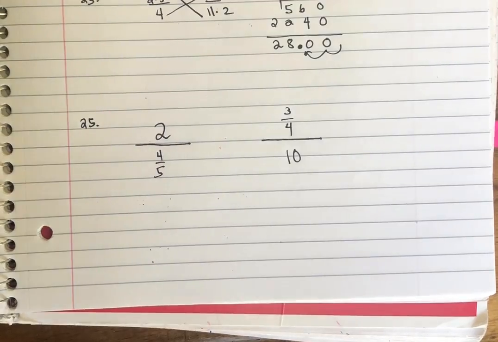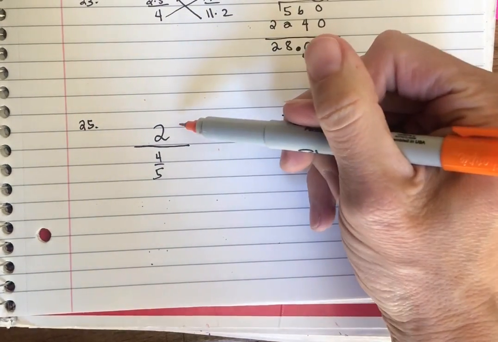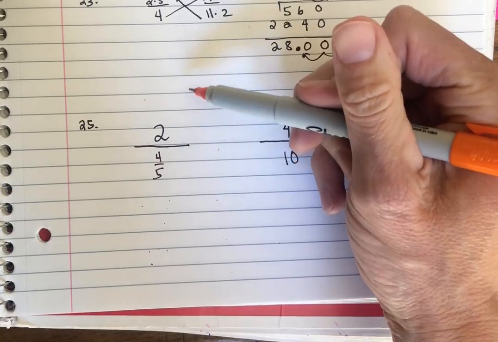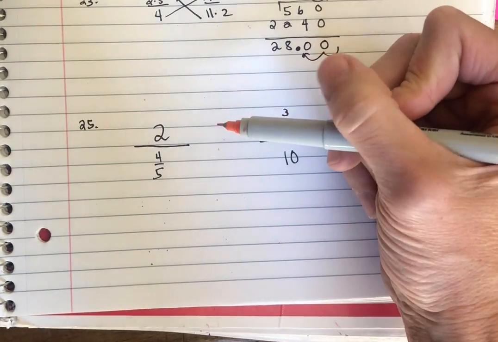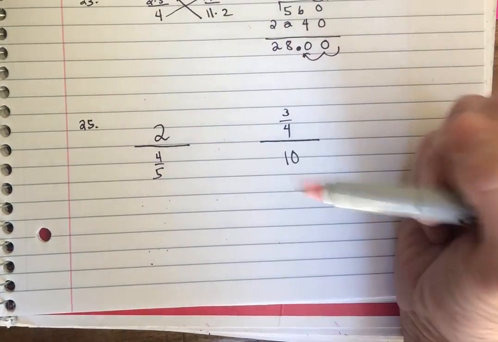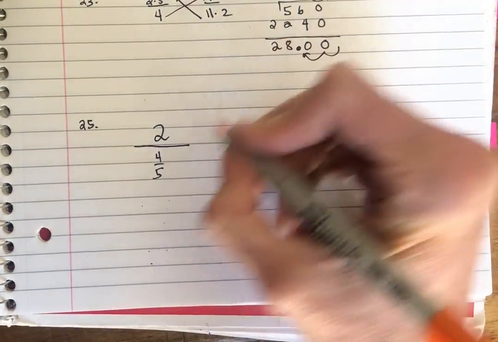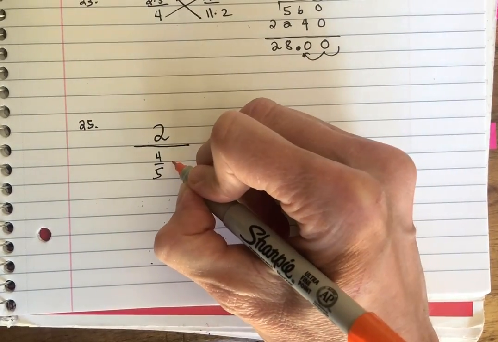We need to get rid of the fractions, okay? So we have to multiply the numerator and the denominator of any fraction by the same number so that we get an equivalent fraction. So you have to look at your denominator. In the first ratio, the denominator is 5.